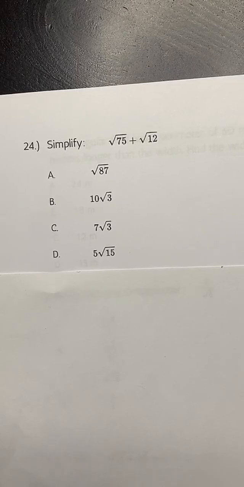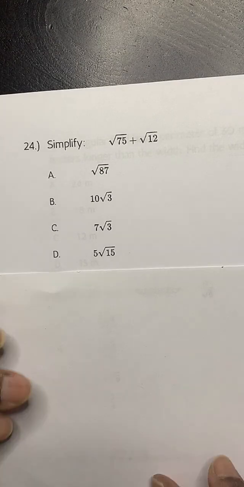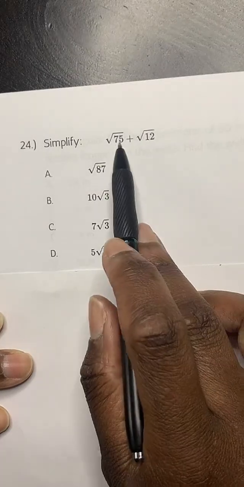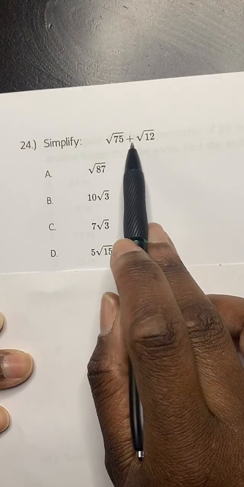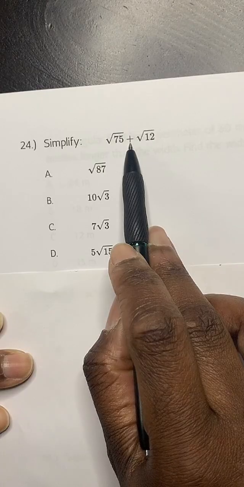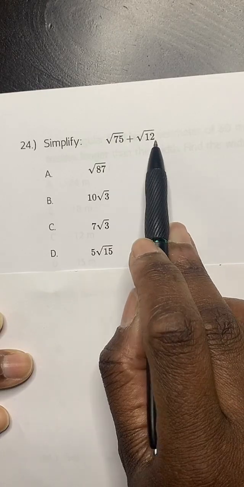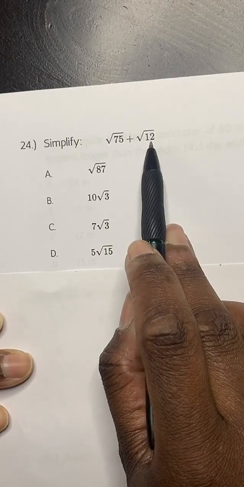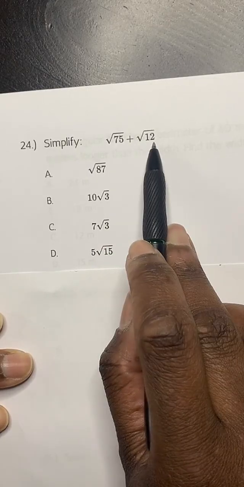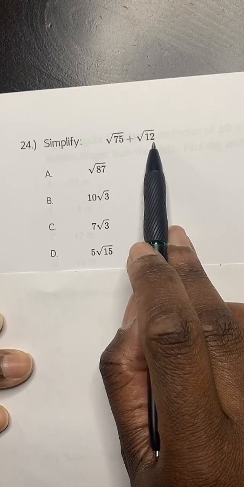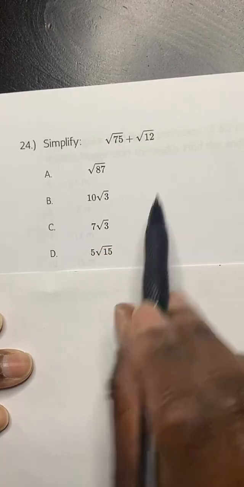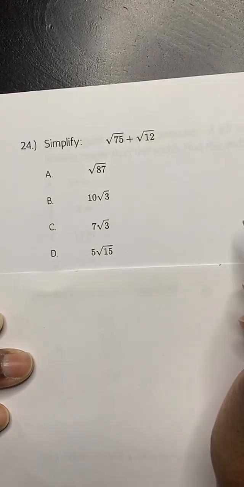All right. So, a whole bunch of C's, a couple of sprinkles of A's. So let me break it down. With square roots, in order for you to add or subtract them, they're called radicals, they have to have the same radicand, which is what's underneath the radical. They have to be identical. So obviously, 75 and 12 are not identical, but we can break them down.